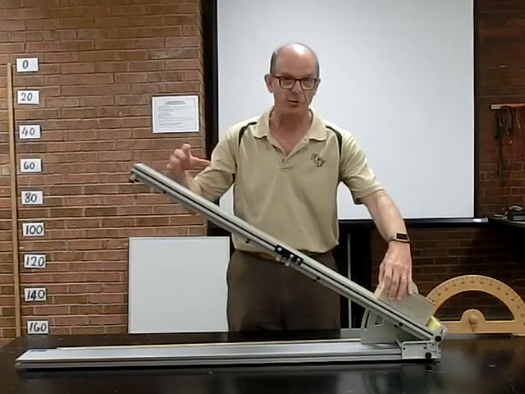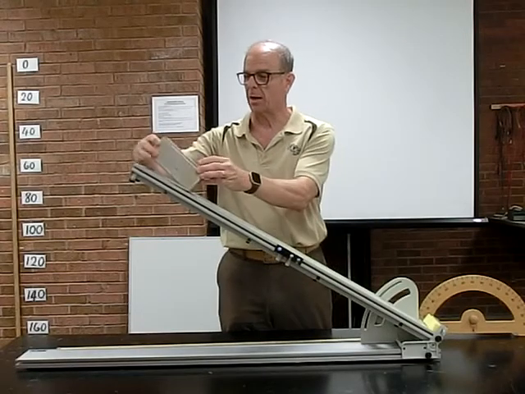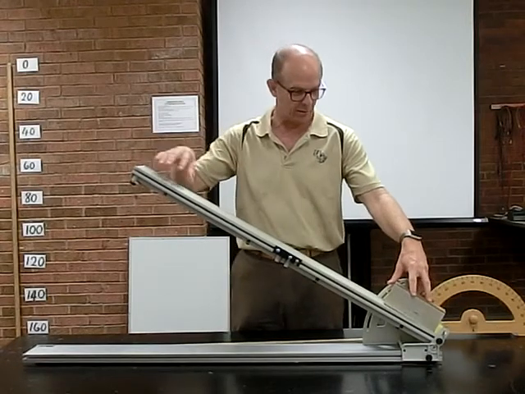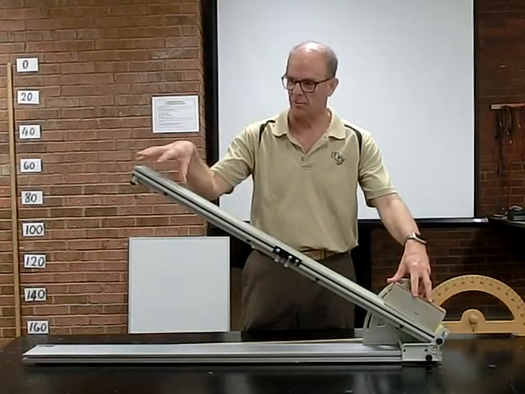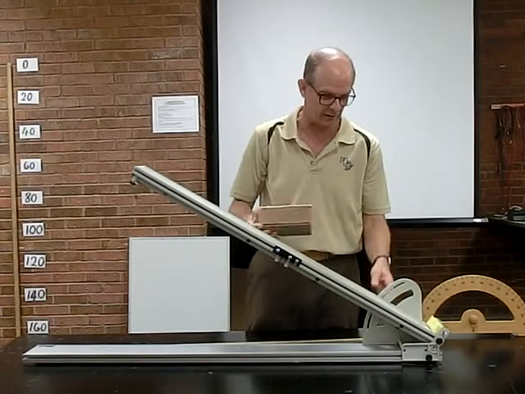Now, if I increased the angle of this ramp significantly, then let it go. Friction is not able to stop it. I'm getting gravitational potential energy for the block being up high, converted into kinetic energy, and we have a conversion from gravitational potential energy to kinetic energy, and this thing speeds up until it hits the bottom.